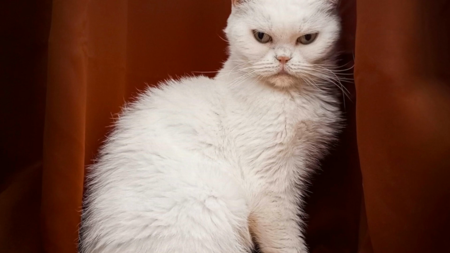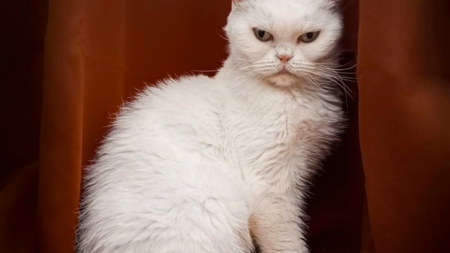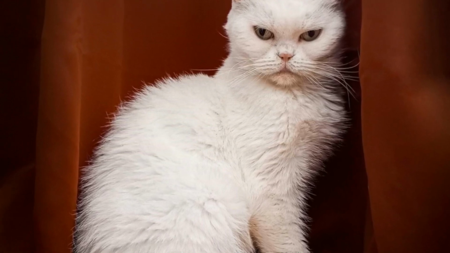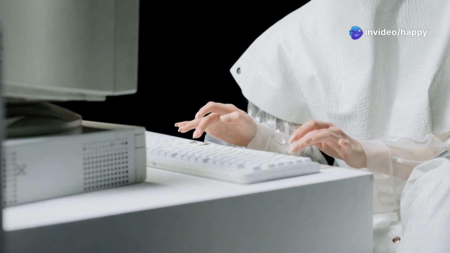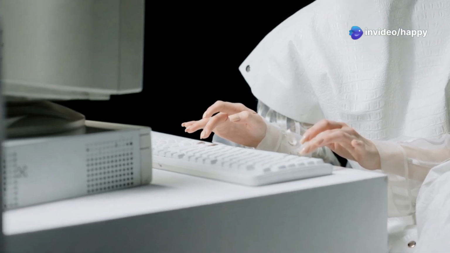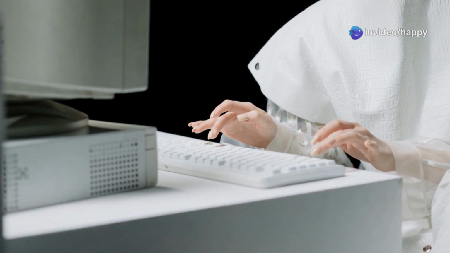Instead of saying a cat, say a fluffy white cat sitting on a red velvet cushion in front of a cozy fireplace. See the difference? The more specific, the better the result. This helps the AI to generate an image that matches your vision more closely.